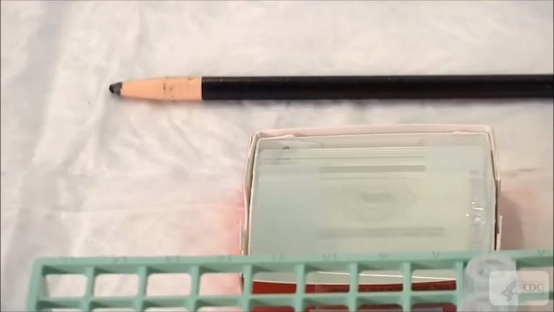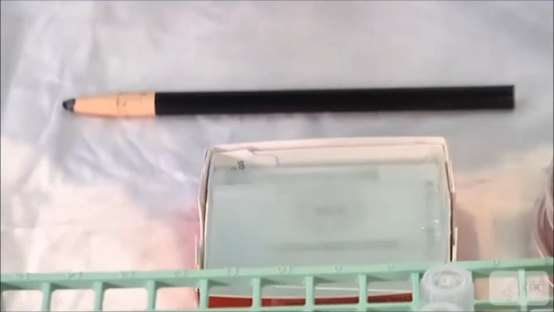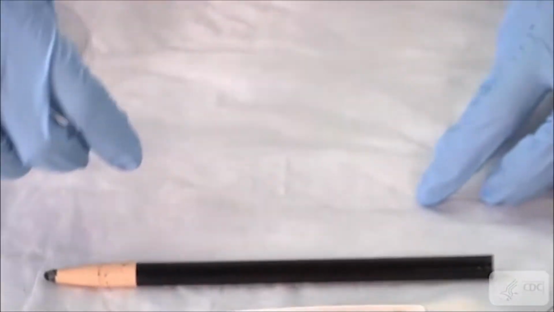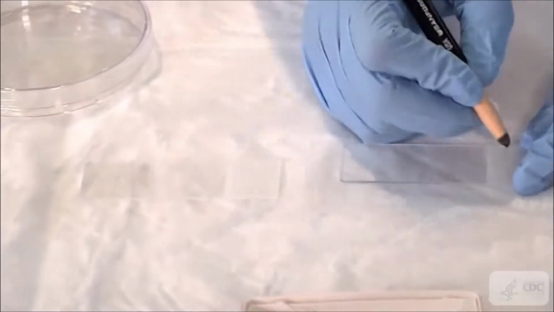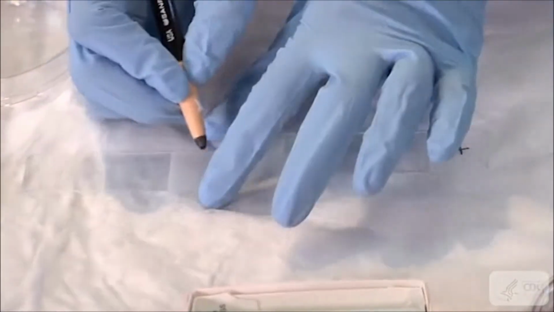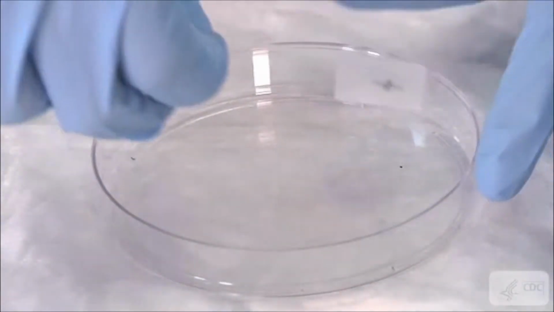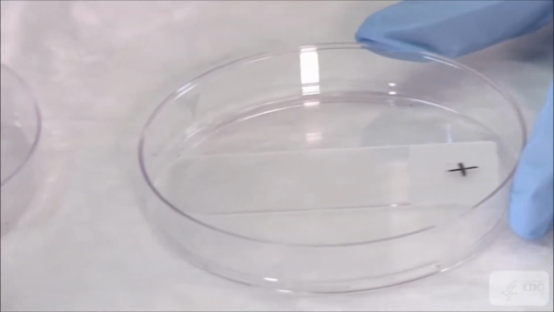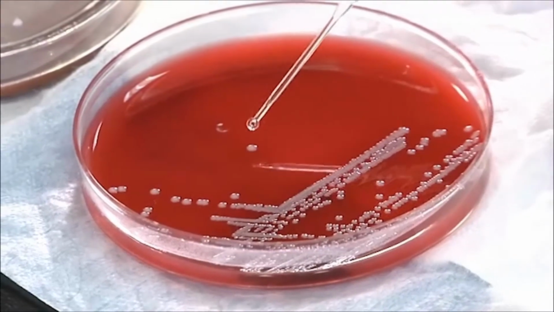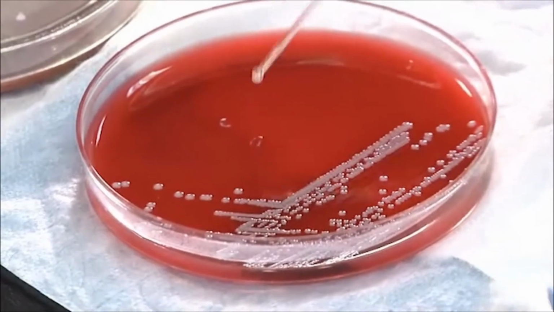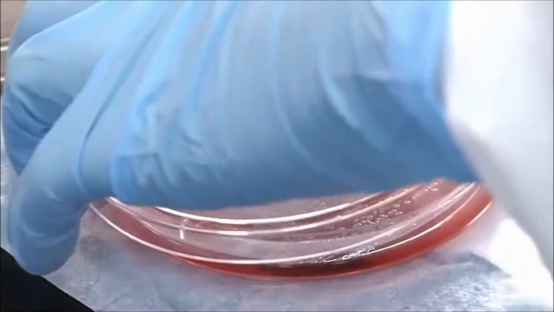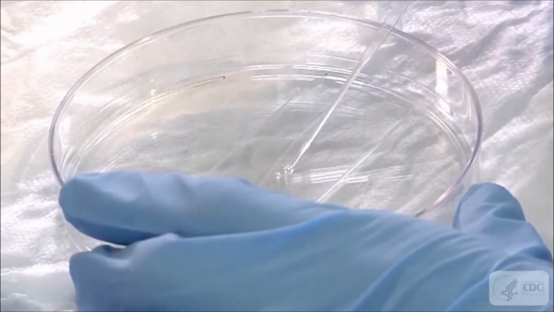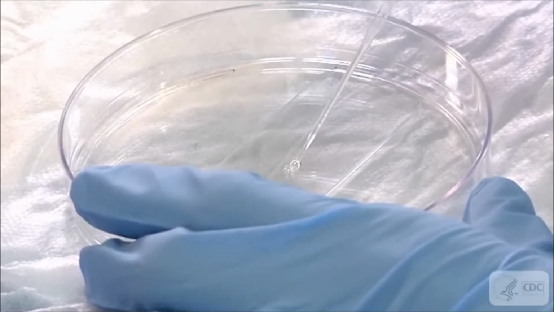Now let's review the slide method. Place each slide, one for the positive reaction and one for the negative reaction, onto the bench top. Label them and place them in separate, uncovered Petri dishes. Using the wooden stick or plastic loop, touch the center of an 18 to 24-hour-old isolated colony, place it on the glass slide, and discard the applicator or loop into a Sharps container.